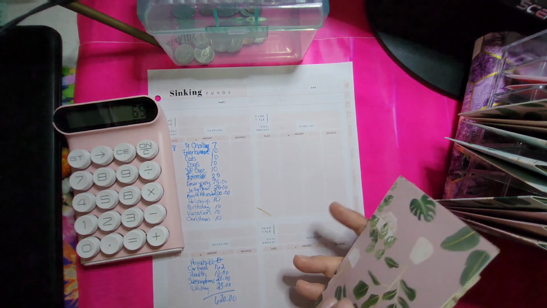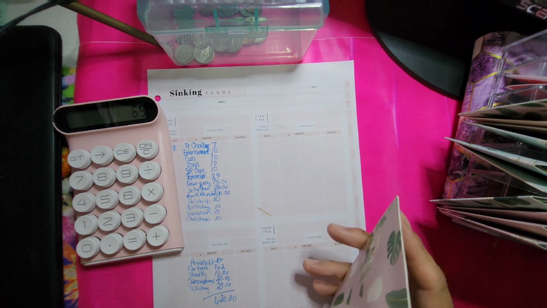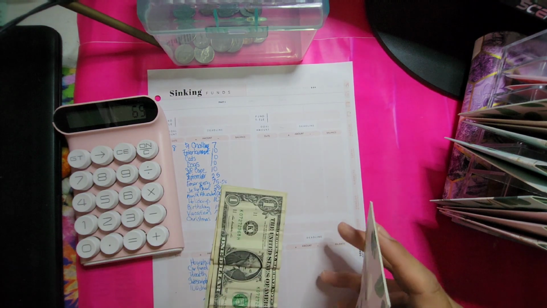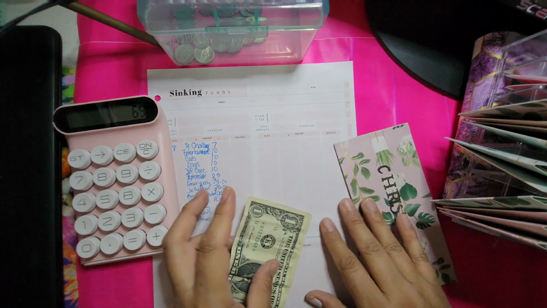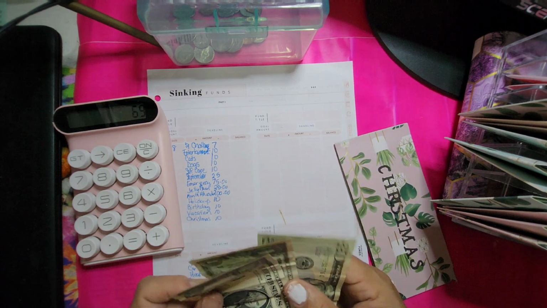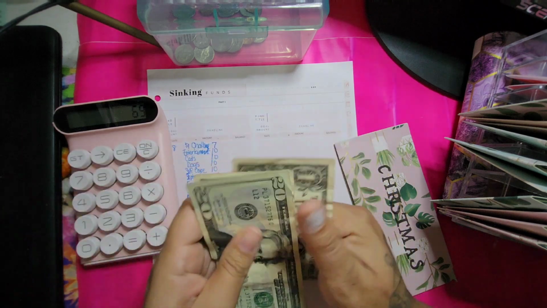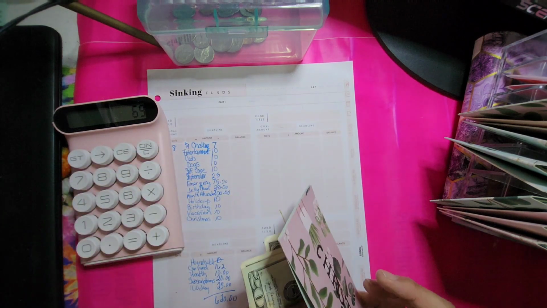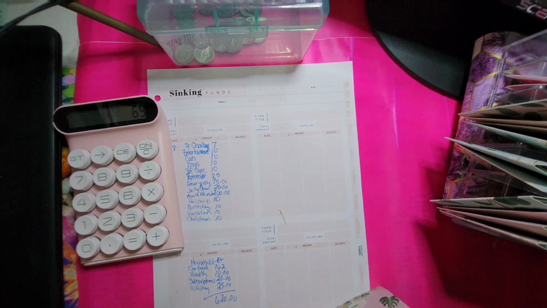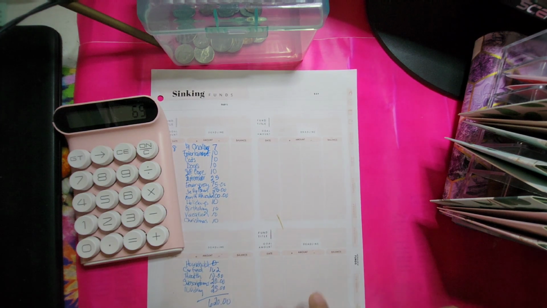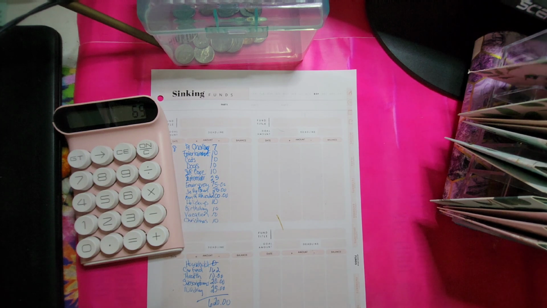And then I have another Christmas fund. And I could probably move this over to my other Christmas, which I'll probably do because that way I can calculate it to that. So we have 20, 21, 22 for Christmas. That's probably what I'll do, I need to move this one over to the binder so I don't lose track of what I have.